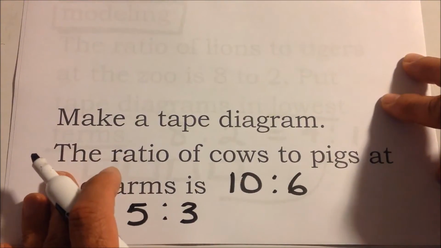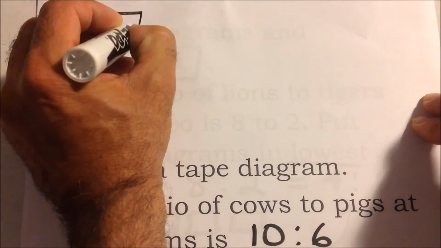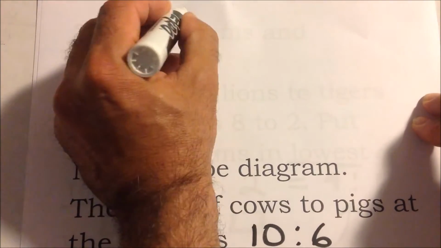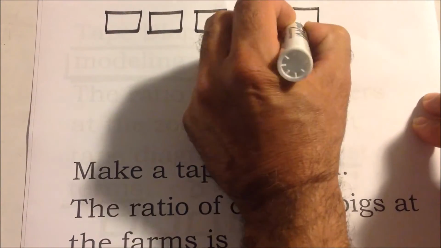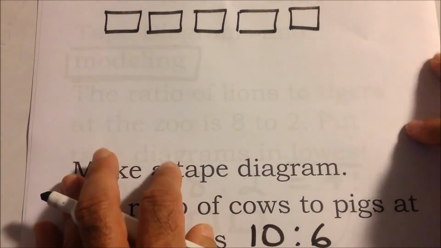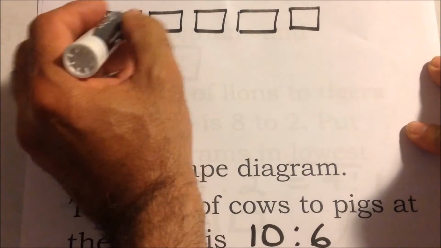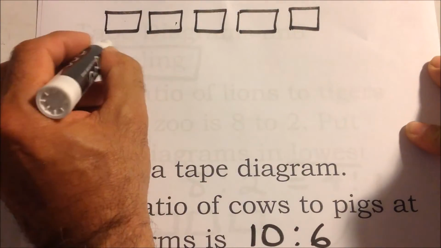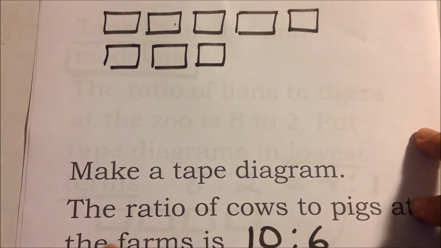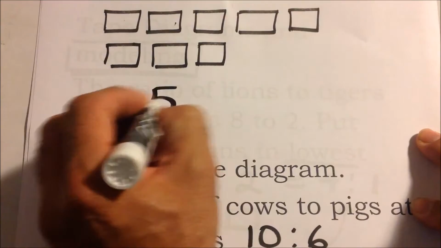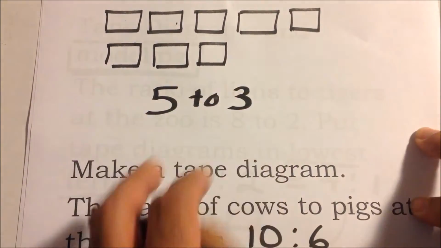Okay? So now let's make the tape diagram. We'll bring it down here. There are 5 cows, so we're going to make the boxes. That's our tape diagram. And they should all be even, but we're just doing a rough draft here. So we have 1, 2, 3, 4, 5, and that's the cows, and the pigs represent that. So that's our model of our tape diagram of 5 to 3.